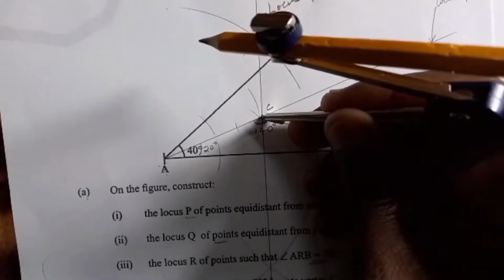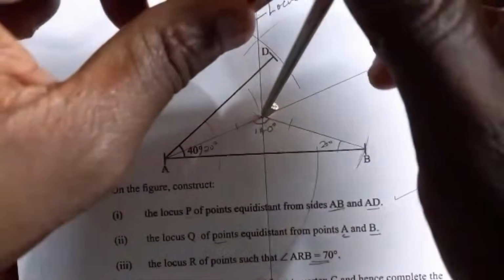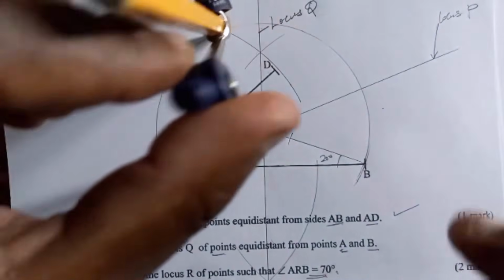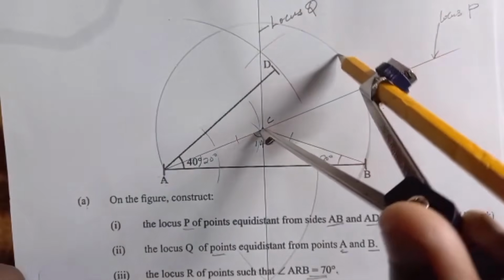So with that center, simply open it till you reach point A, and then draw an arc, like that.